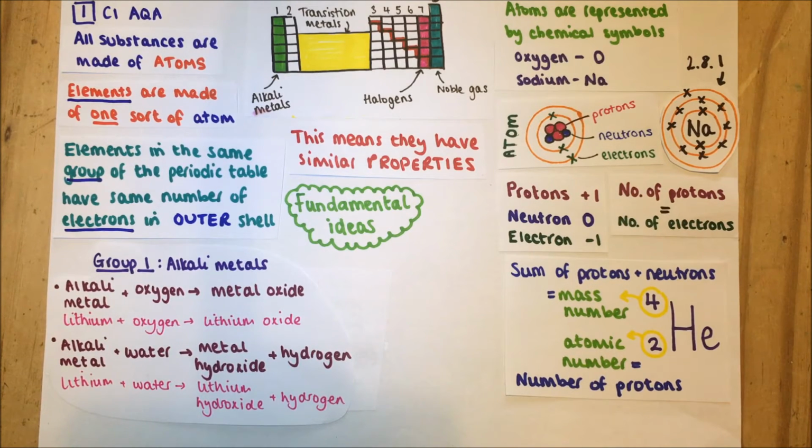It does specify in your specification that you need to be familiar with the reactions with oxygen and with water. So if I have an alkali metal and I react it with oxygen, I'm going to get the metal oxide. For example, if I took lithium from group 1 and reacted it with oxygen, so burnt it in air, it reacts with the oxygen in the air and makes lithium oxide. And you may have to write out that word equation in your exam.